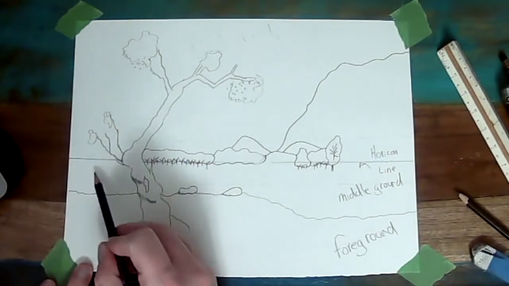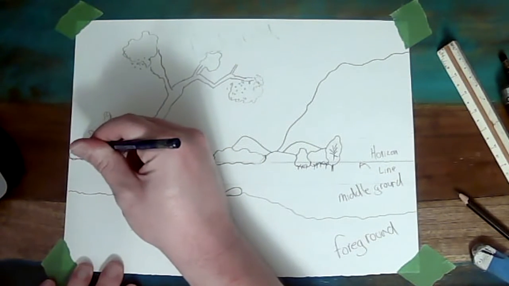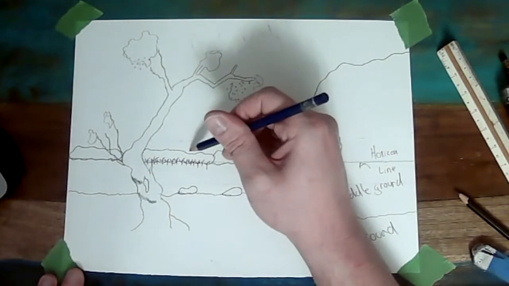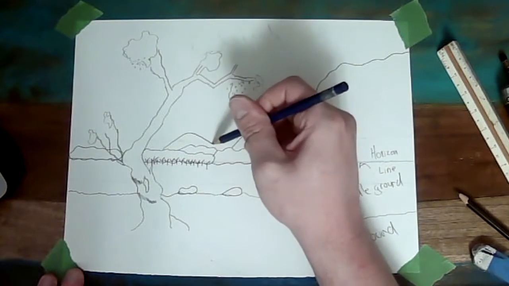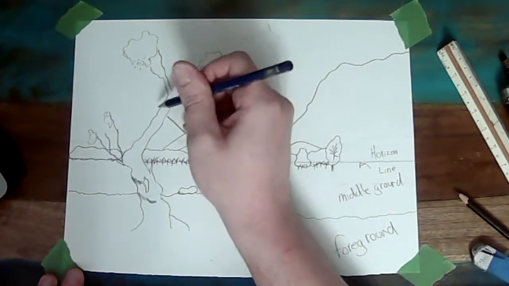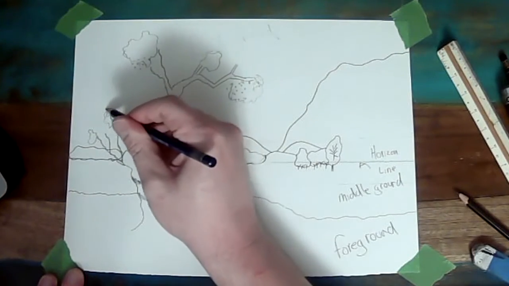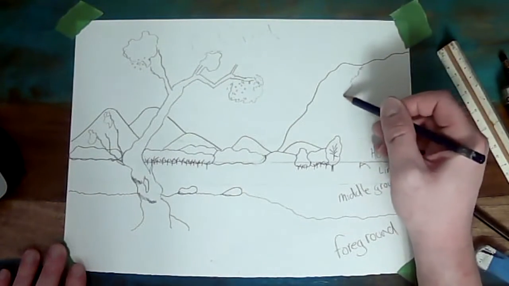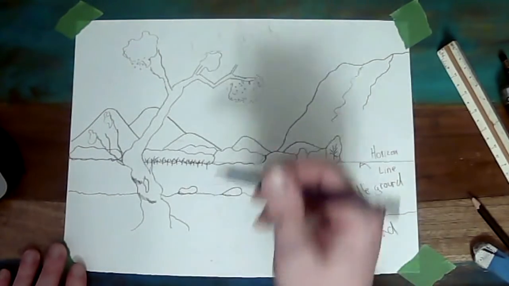So there's a shape that I'm drawing for the mountain. And then I'm just adding some smaller hills into that background again. The smaller hills will give shape and kind of add depth to the larger mountains in the background.